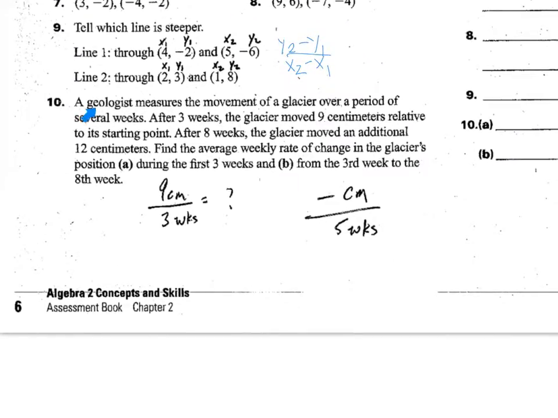It says a geologist. A geologist is somebody who studies rocks and the characteristics about them. So it says a geologist measures the movement of a glacier over a period of several weeks. After 3 weeks, the glacier moved 9 centimeters relative to its starting point. So let's say it started here, and it moved 9 centimeters. After 8 weeks, the glacier moved an additional 12.